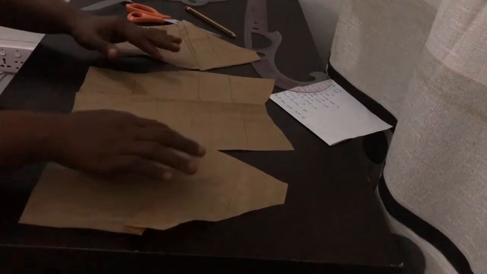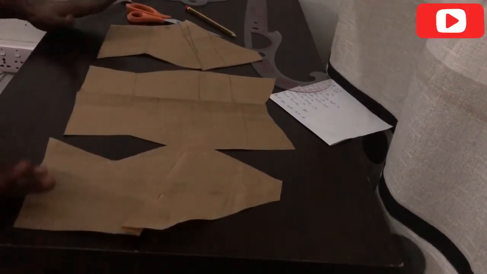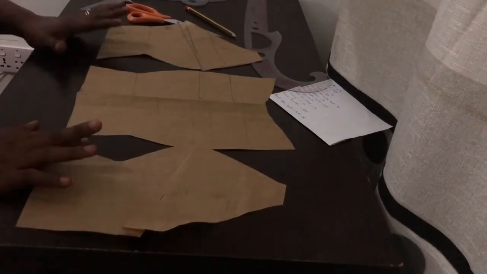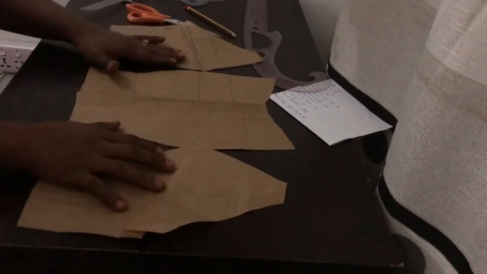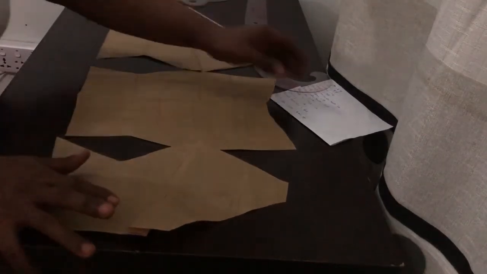I'm done with the cutting now. Next thing we have to do is to draft our back pattern, and we'll place everything together and show you guys. I'm done with the front pattern. Let's draft the back pattern.